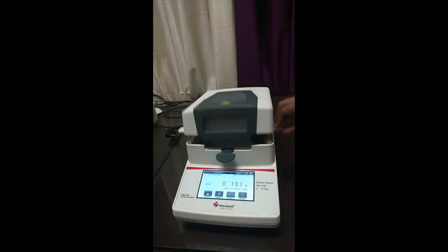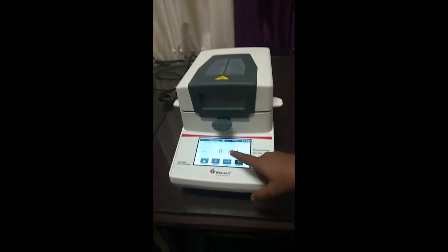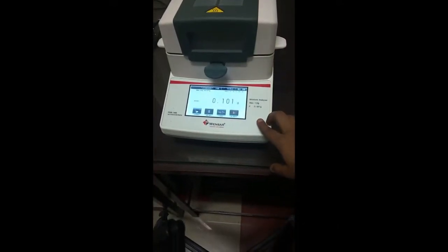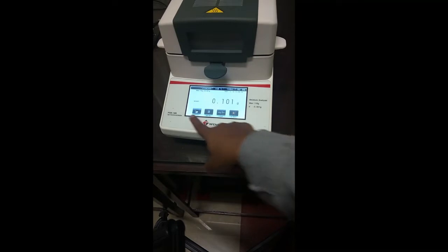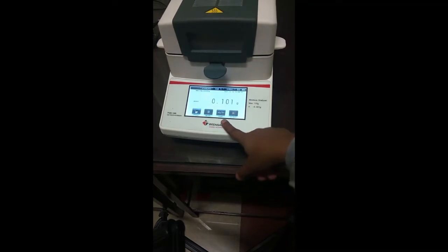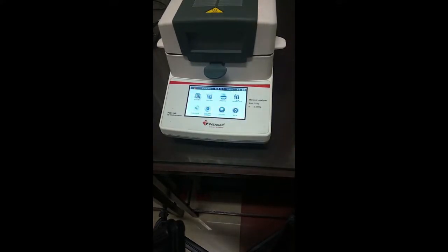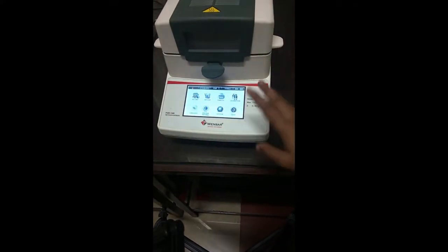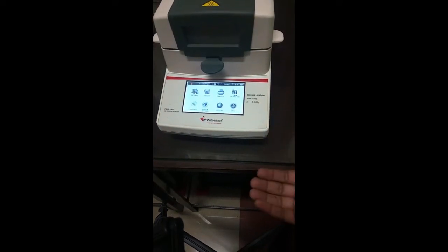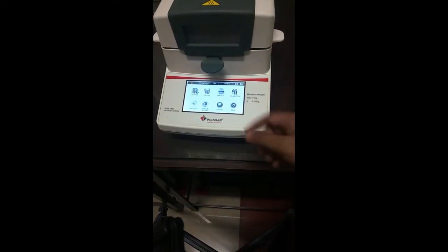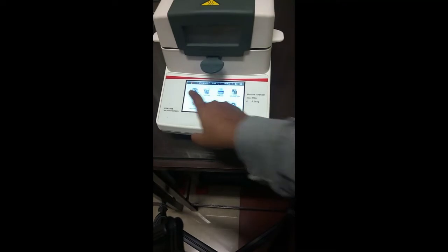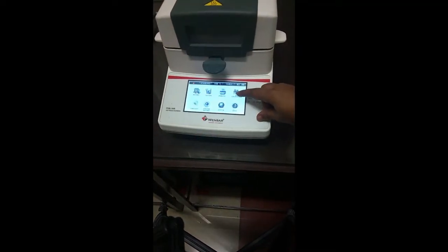If we look at the software or the analysis part, it contains four options: print, menu, tare, and start. Let's look at the menu option. This is the option where you set your process parameters. Let's start by looking at the calibration first.